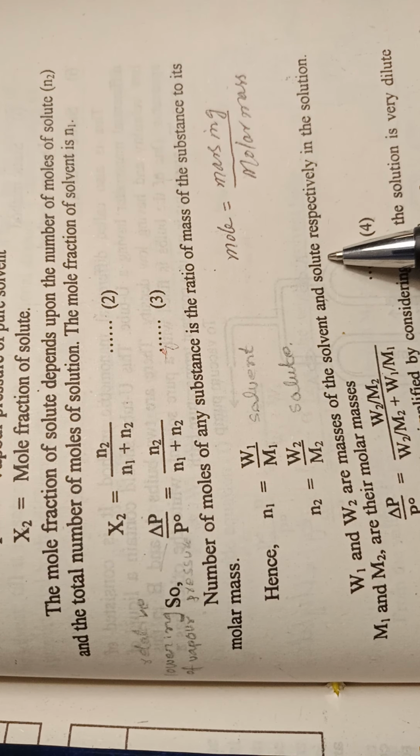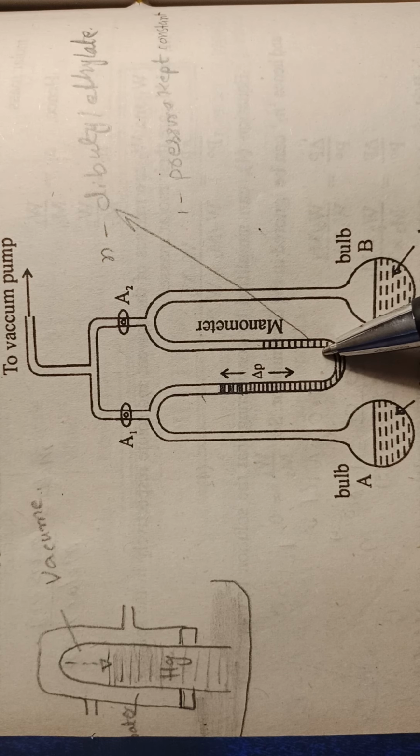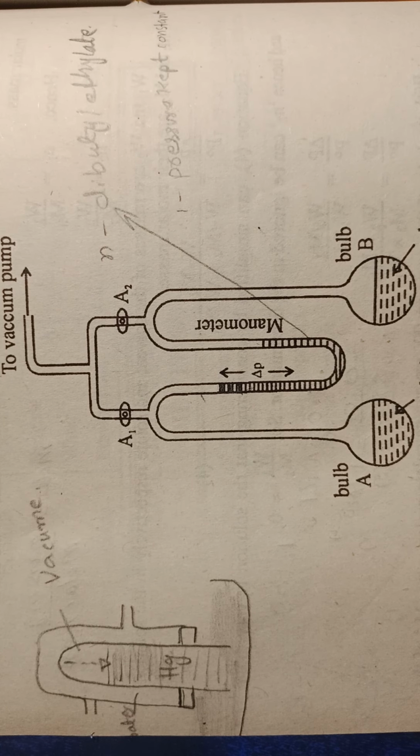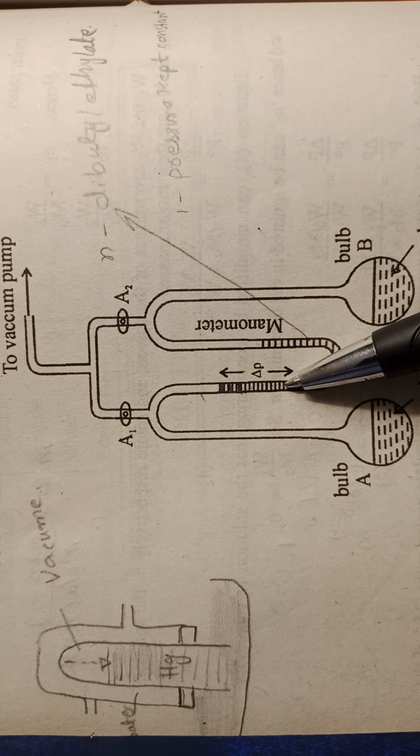So there are two methods for the measurement of lowering of vapor pressure, known as the static method, and the second one is the dynamic method. The static method is also called the differential manometric method. It consists of a differential manometer having a U tube. So here we have a U-shaped tube which is filled with a liquid of low volatility and low density. So this liquid is almost non-volatile.